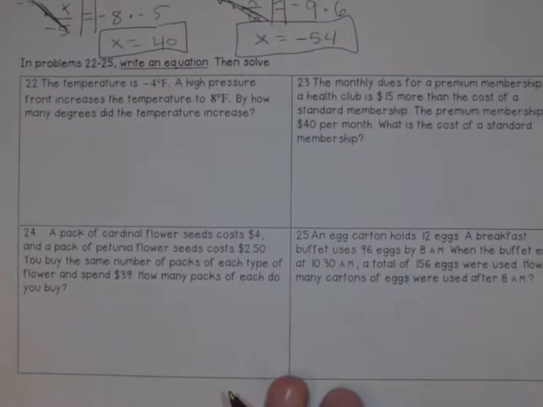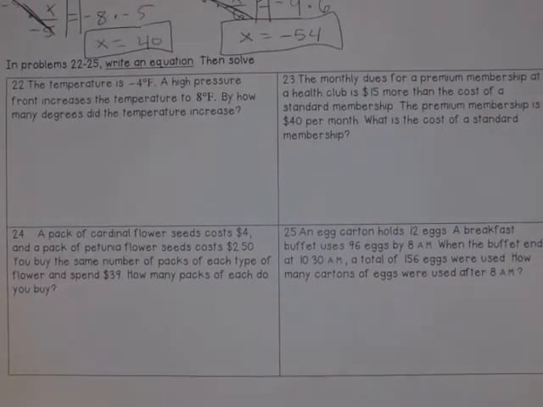Okay, now you have 4 problems where you are writing the equation. When you're writing the equation, you're going to have a ton of these on your test. I think you have 3 or 4 of them on your test. Some are writing 1-step and some are writing 2-step. It's important that you know how to write equations because you're going to see them a lot on end of levels.